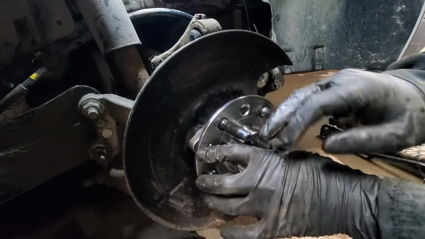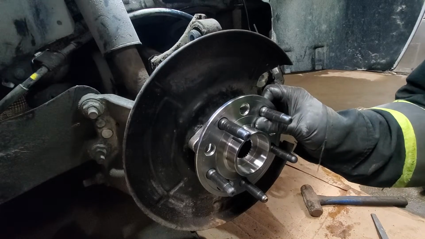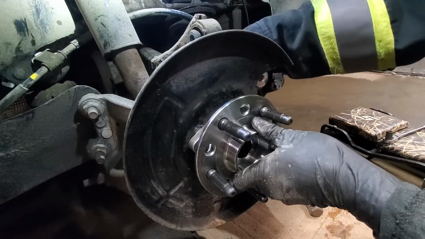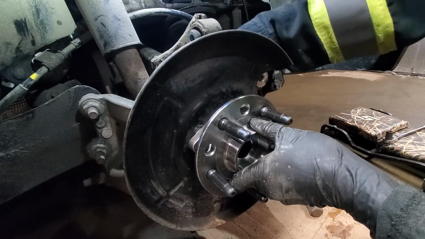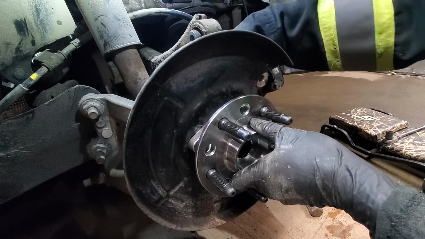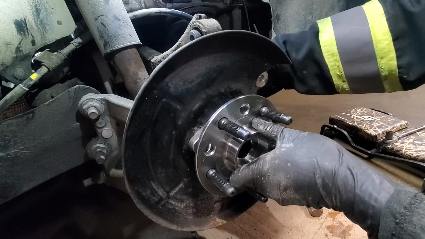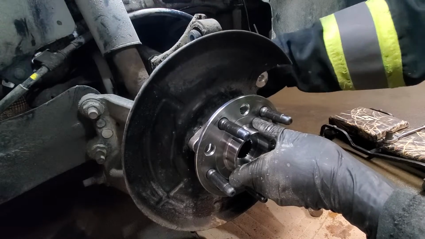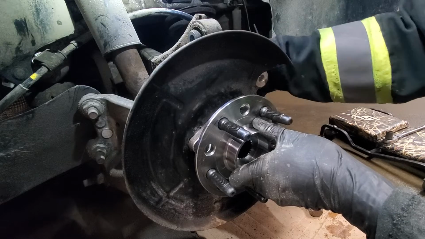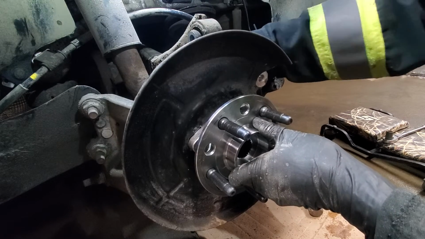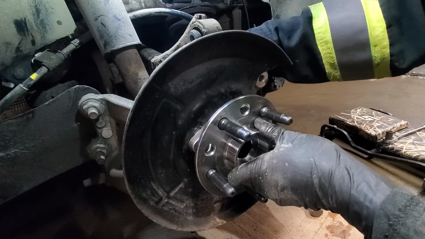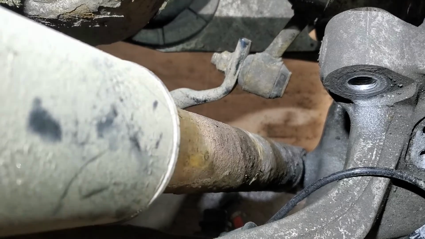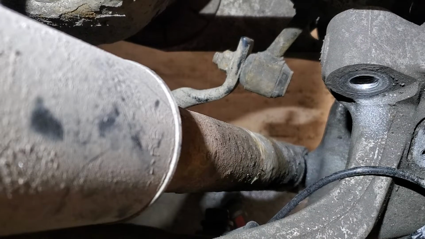I'll actually take one bolt, put it from the back, and get it attached so the bearing and the shield stay in place. And when your bolts are nice and clean, it's really easy to get them finger tight and then just torque them. Alright, so those bolts are in place, and right now I need to torque them.